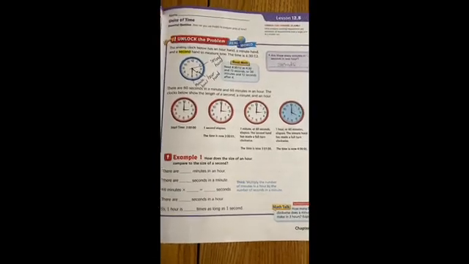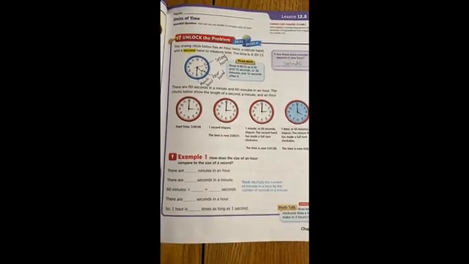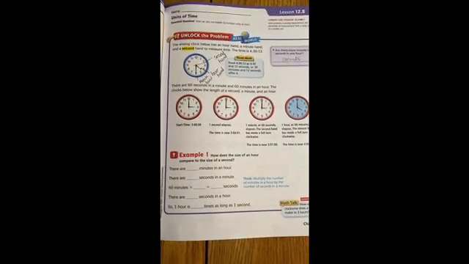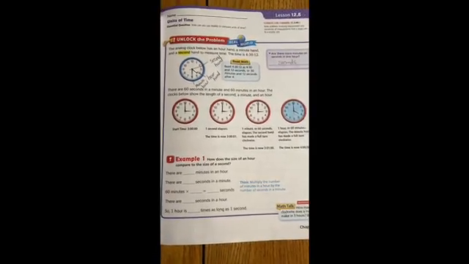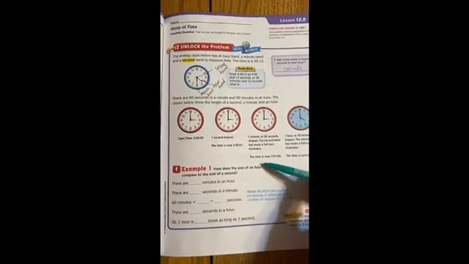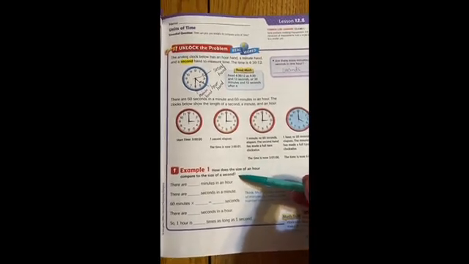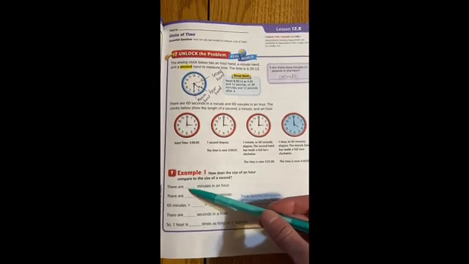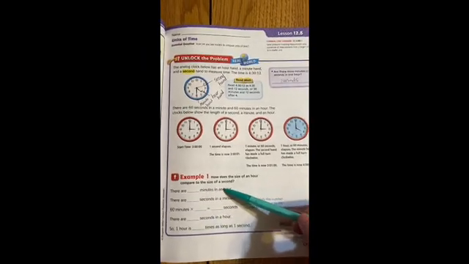So let's go ahead and look at example 1. How does the size of an hour compare to the size of a second? So we're thinking about hour compared to a second. So first of all, we have to think about, there are how many minutes in an hour?